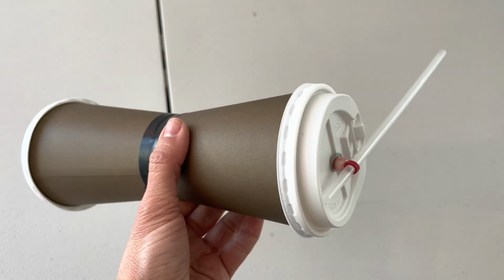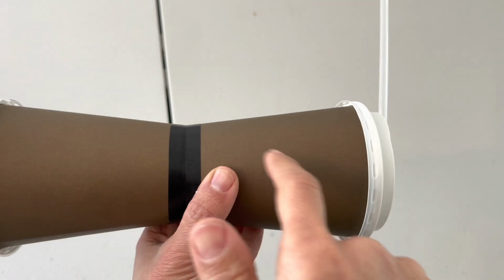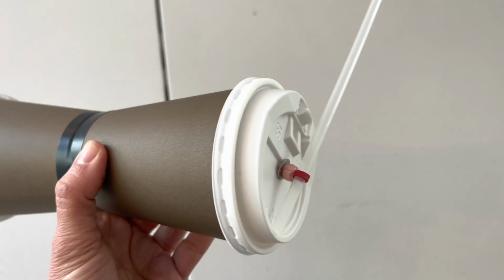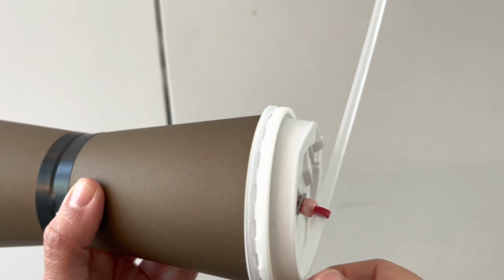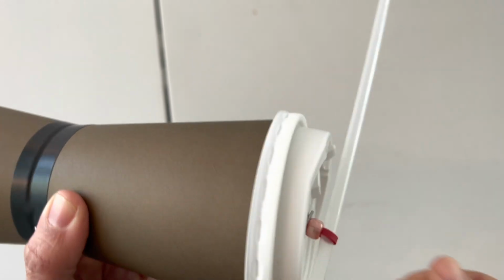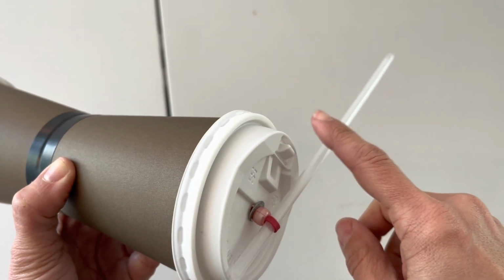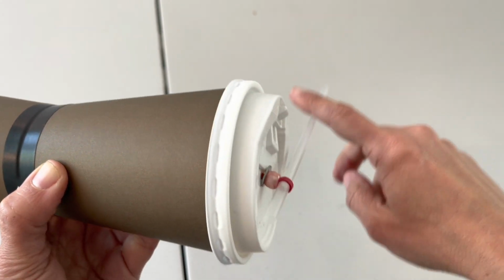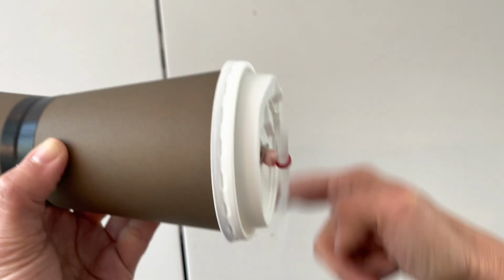To make this drag racing cup move, the rubber band that's in here can store potential energy. We need to wind it up. Do we have something that we could use to wind the rubber band? The straw. Using your finger, just turn the straw.